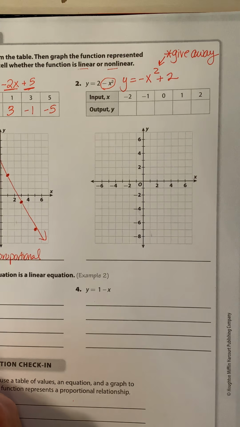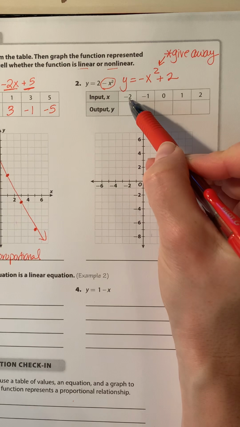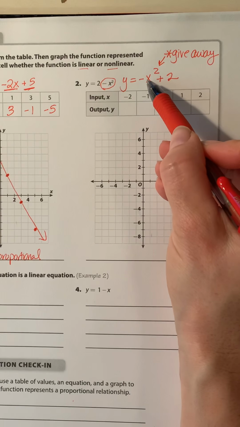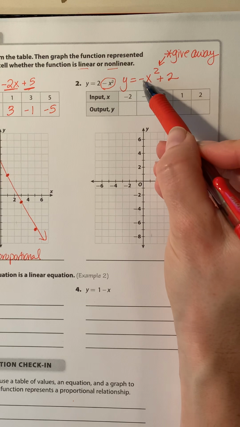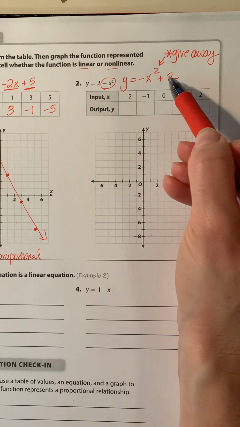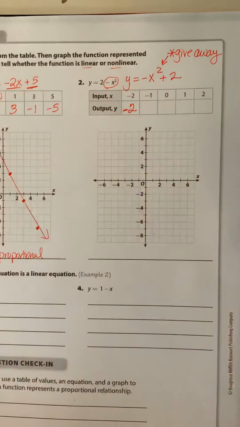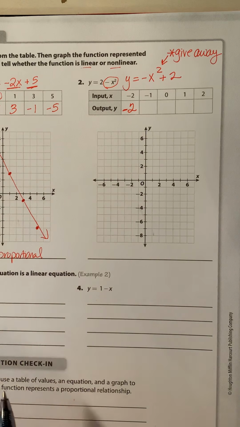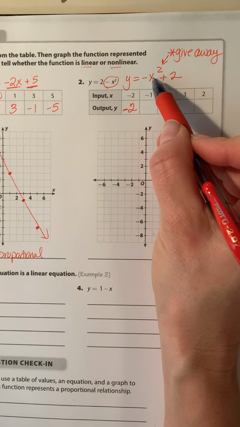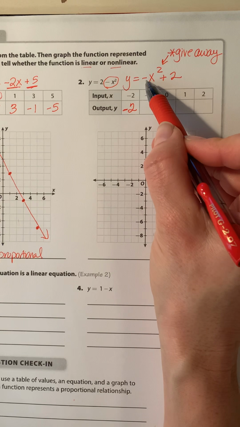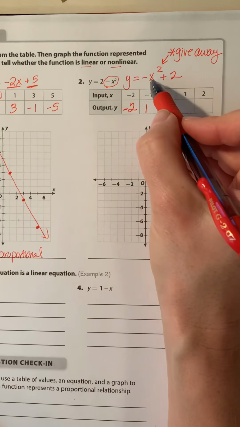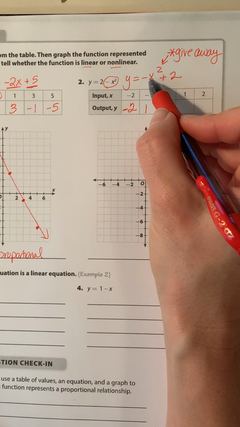And let's test that out, okay? Negative 2 squared. So what's negative 2 times negative 2? It's 4. 4 times a negative is negative 4. And negative 4 plus 2 is negative 2. So these are just basic PEMDAS problems from the beginning of the year. Negative 1, we're going to square it. Negative 1 times negative 1 is 1. Opposite of that is negative 1. 2 plus a negative 1 is 1.